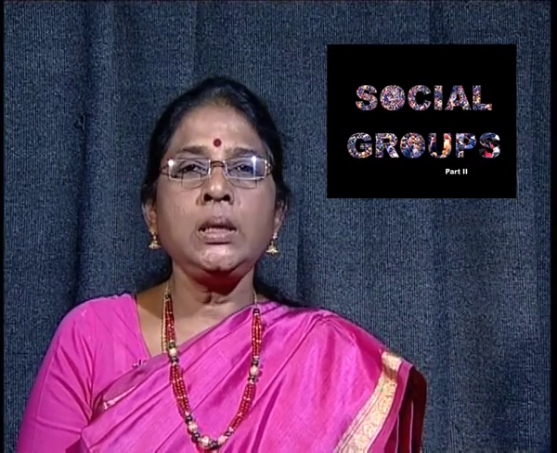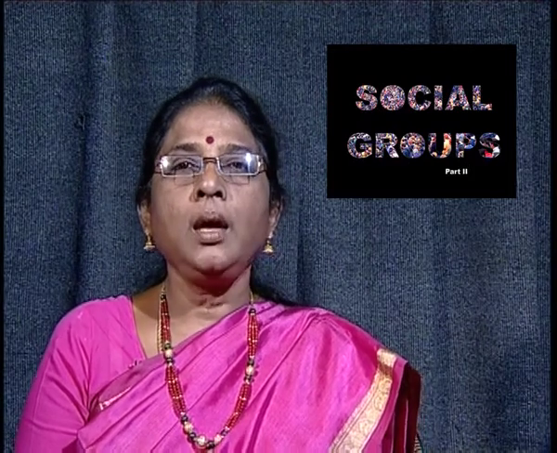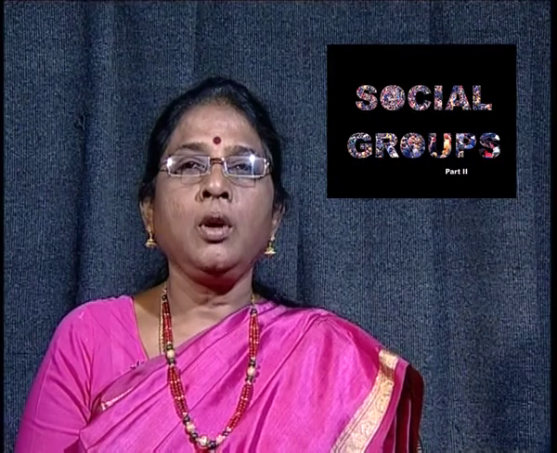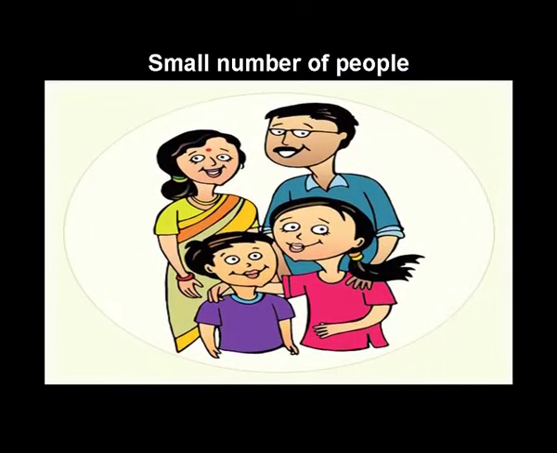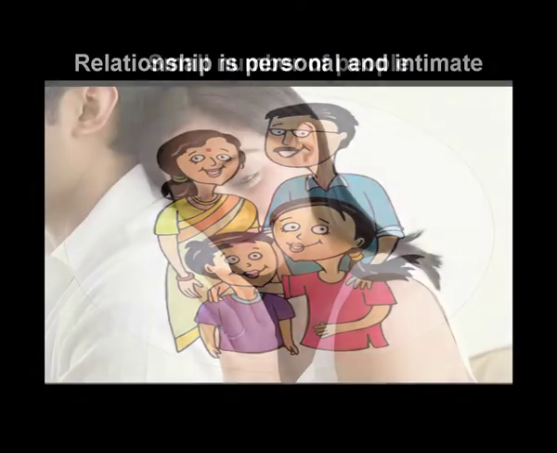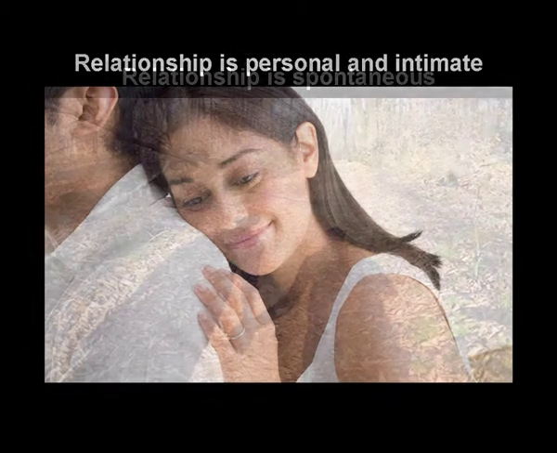The first one is the size of the group. Normally in primary groups, the number of people constituting the group is very less. Therefore, the first feature is a small number of people. The second one is that the relationship is personal and intimate in primary groups.